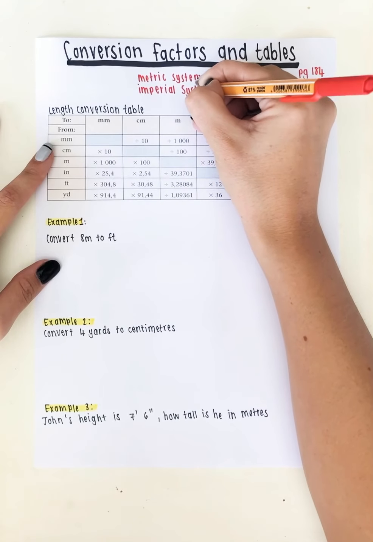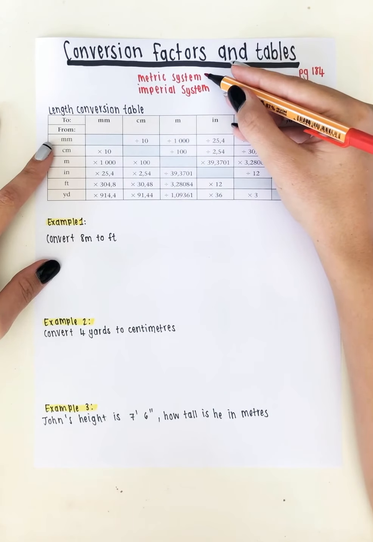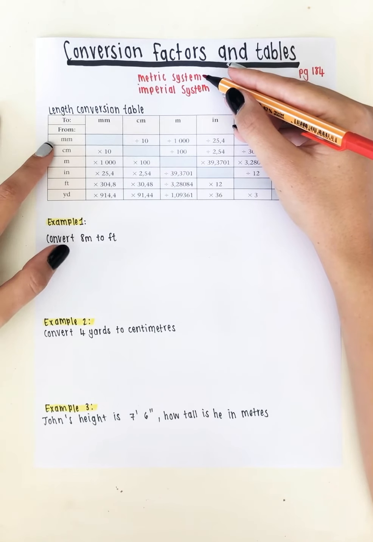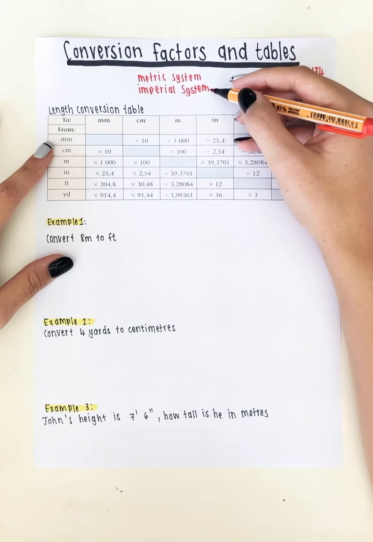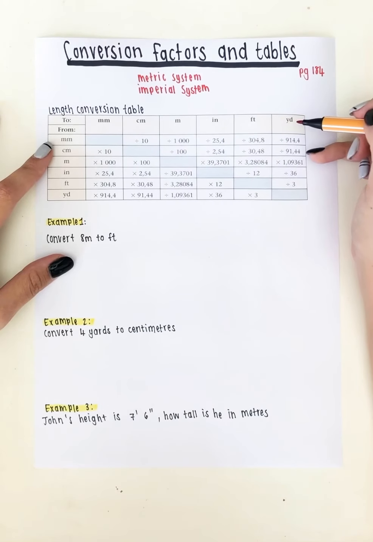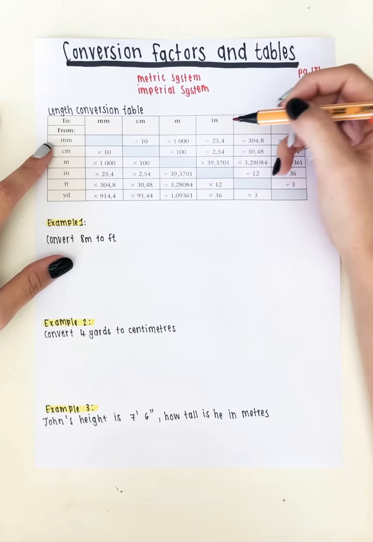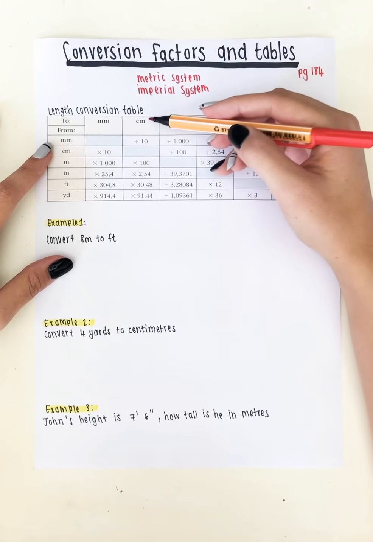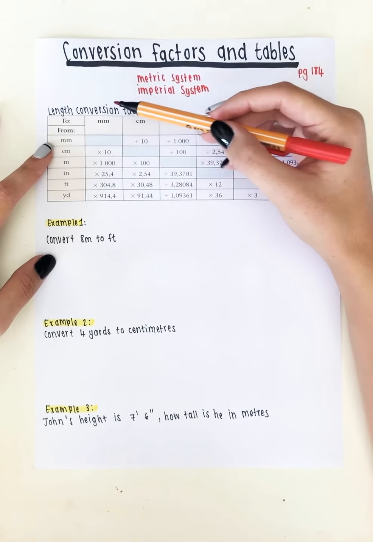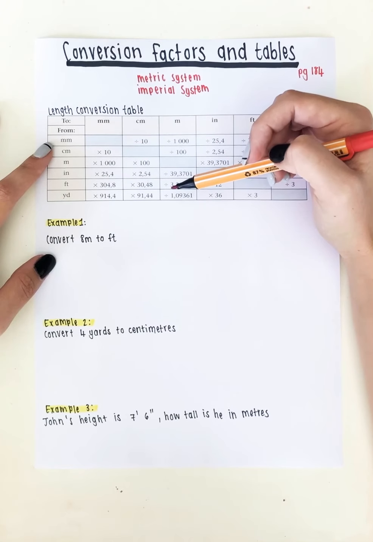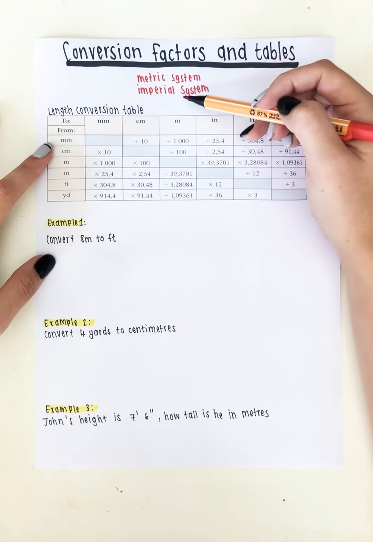Okay, and South Africa and basically most of the world uses the metric system, all right? Places like America use the imperial system, where they use feet and yards, they use inches, okay, and we use millimeters, centimeters, and meters. Okay, so now I'm going to teach you how to use a conversion table to convert from the different systems, okay?